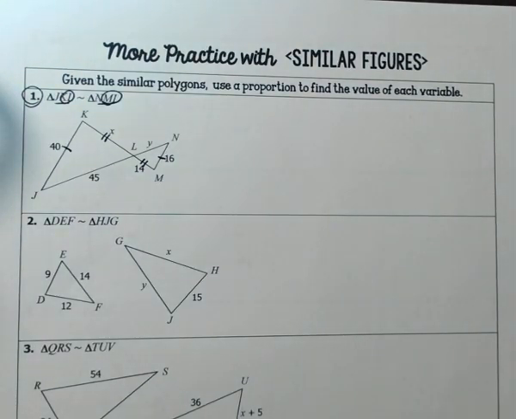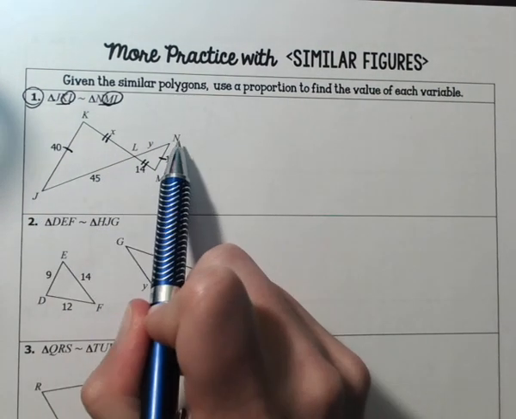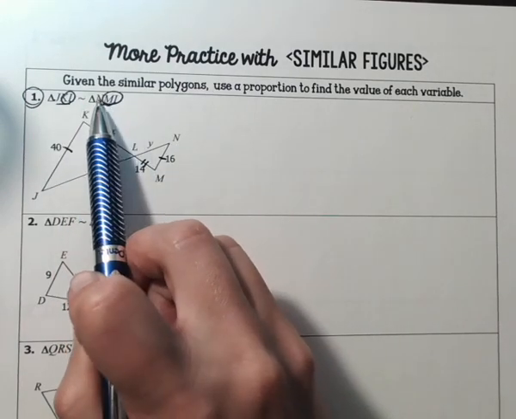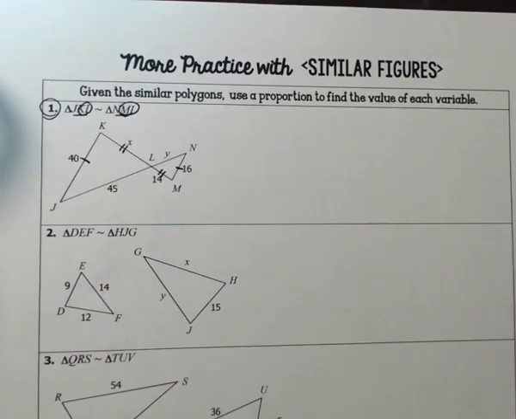Obviously JL will go with NL. JL is the first and the last letters here, so it'll go with the first and the last letters here. Let's just focus, because we have two variables on these. That's why these are a little bit more difficult. Let's focus on setting up proportions to solve for x first.